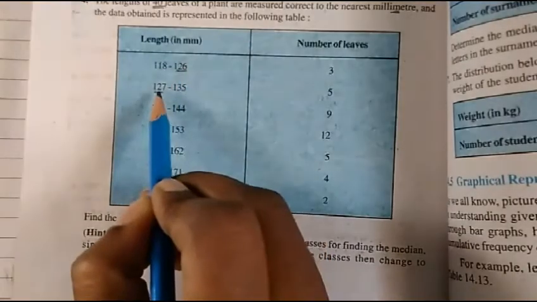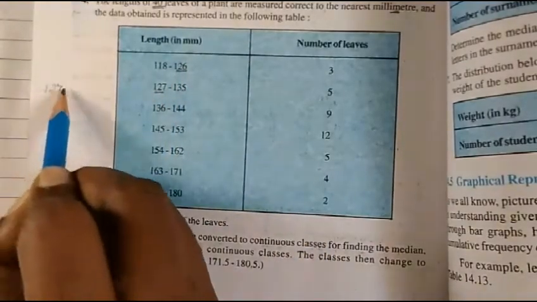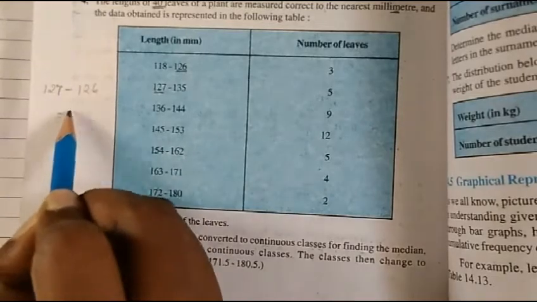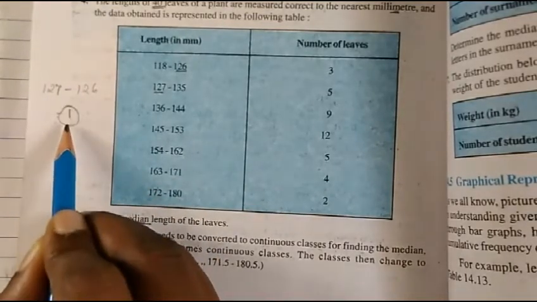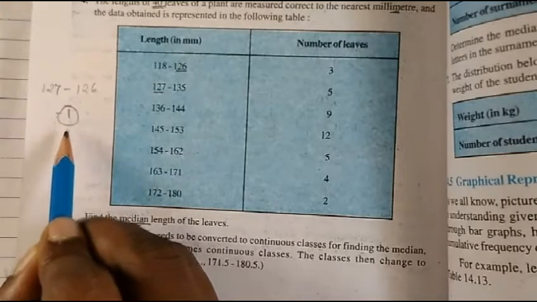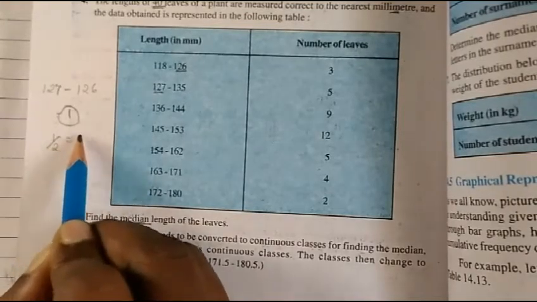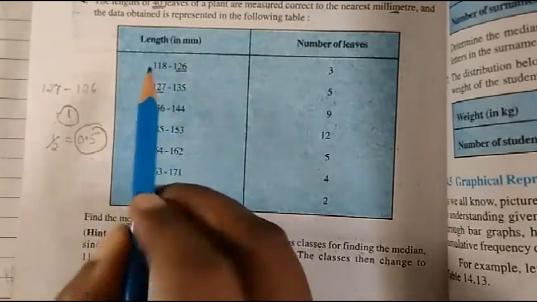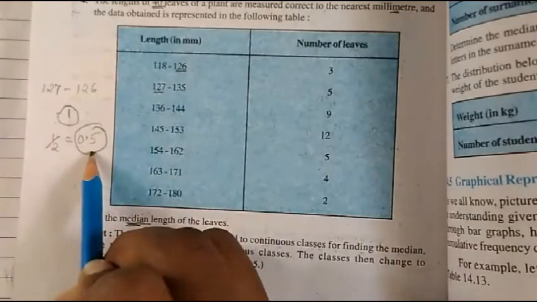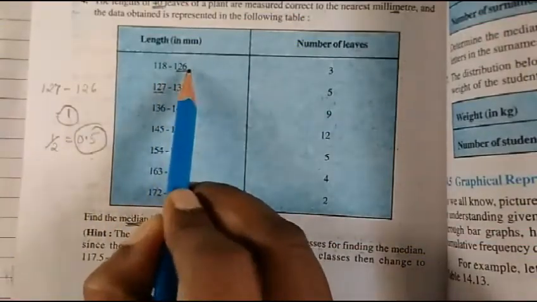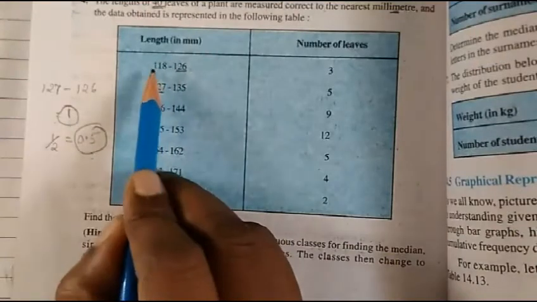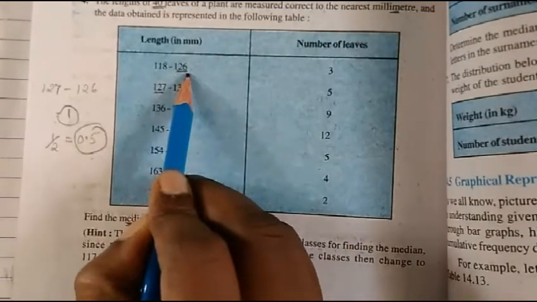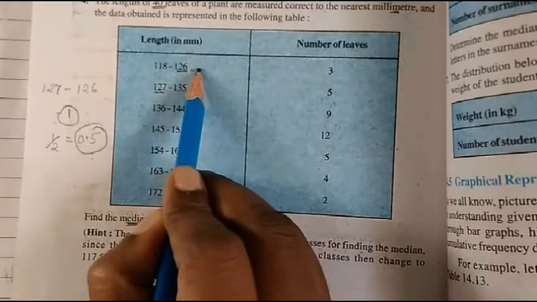Between these two, what is the difference? 127 minus 126 will give us 1. Then exactly half you have to take. So half of 1 is half, in decimal 0.5. Once you get this, from the lower limit you subtract this, and to the upper limit you add that. That means 0.5 you subtract here, 0.5 you add here. If you subtract, it becomes 117.5, and when you add, it becomes 126.5.